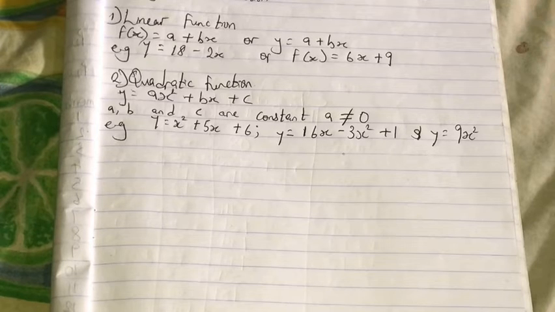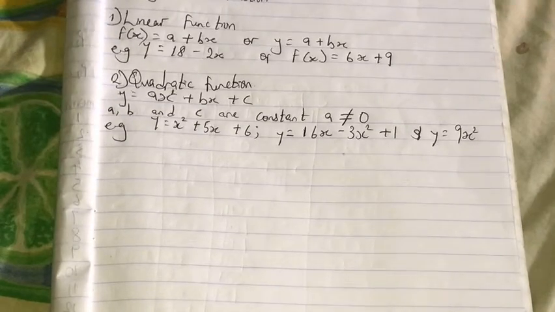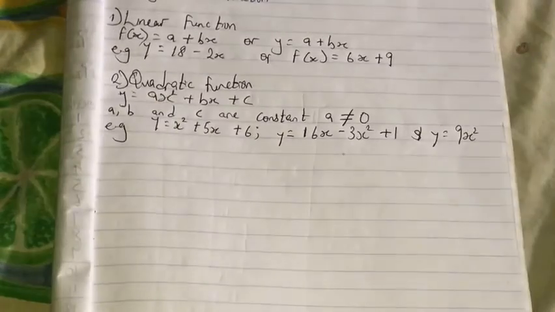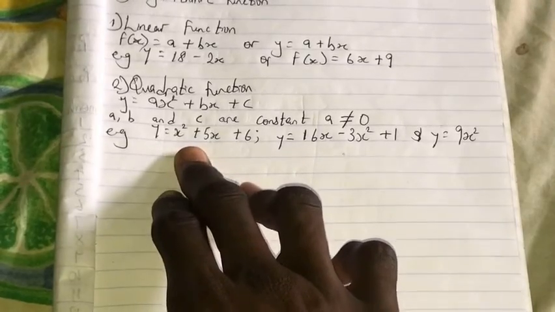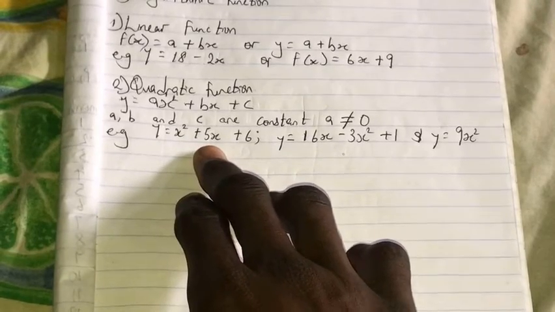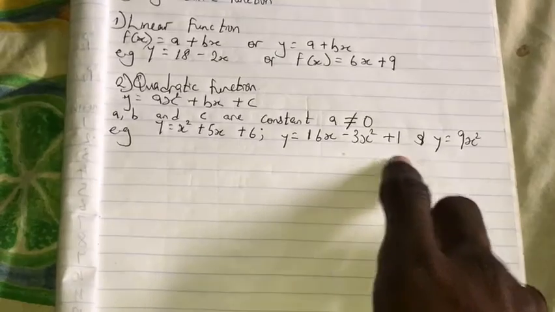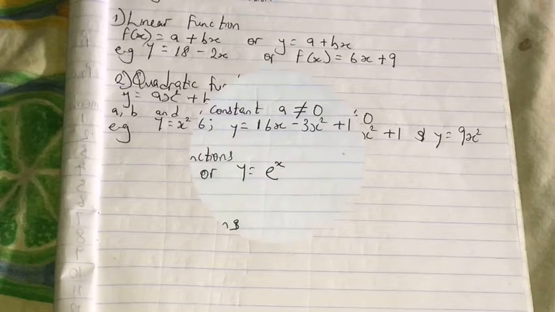For a quadratic equation, the highest power here is what? 2. Once it exceeds 2, it is no more a quadratic function. Then you can see examples: y = x² + 5x + 6, y = 16x - 3x² + 1. It can come in different forms.